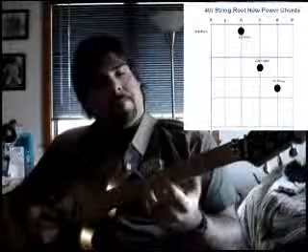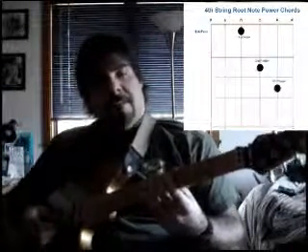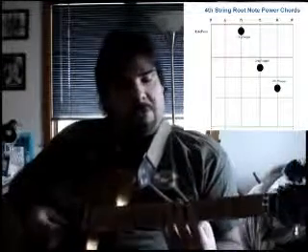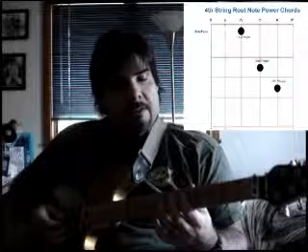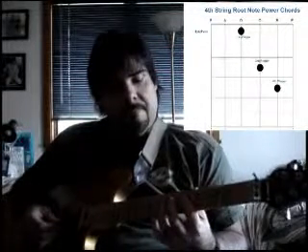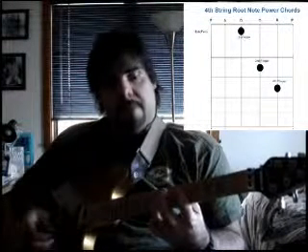Now the power chords with the root on the fourth string are a little bit different than the other two. What you're going to do is take your first finger and place it on the fifth fret again, or any fret that you want. This is G in this case. Third finger will go on the seventh fret, two frets up from wherever you are, for a D.